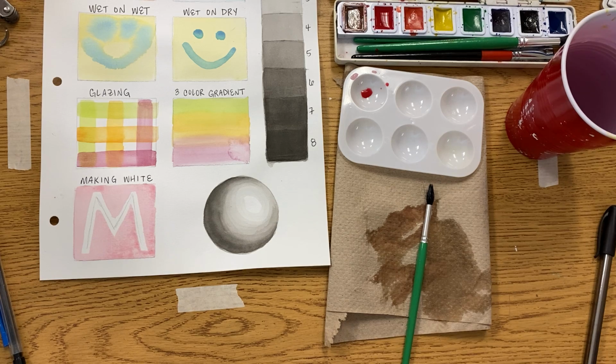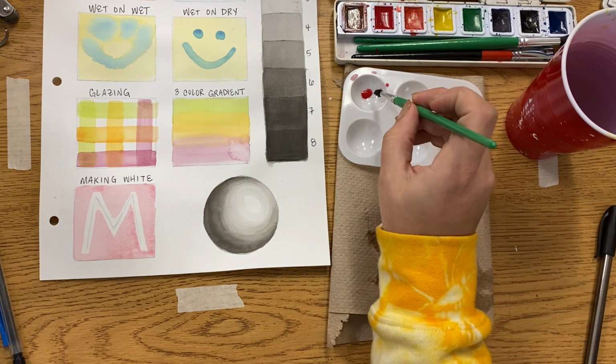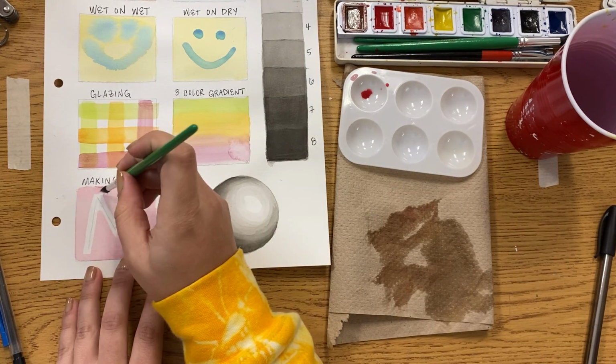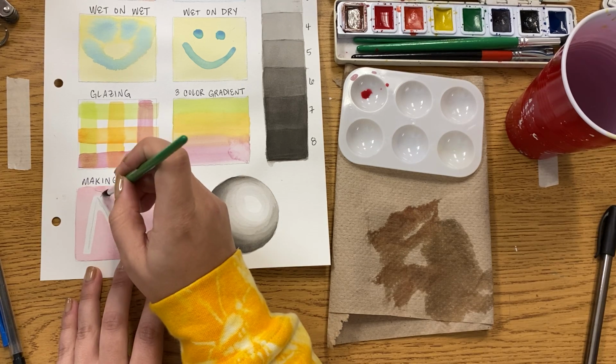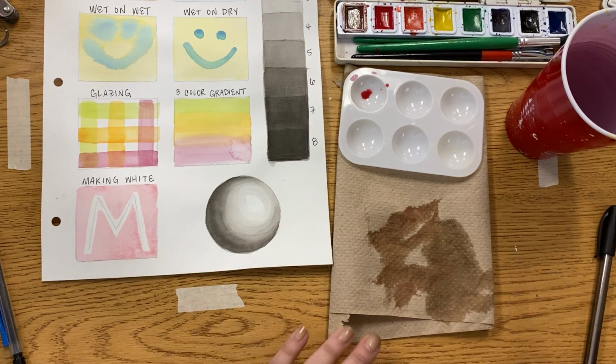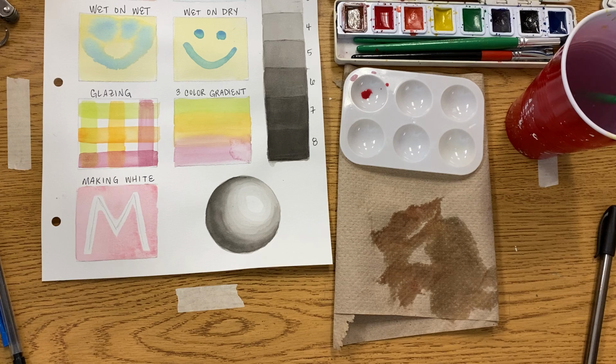But that's basically it. You're creating a white letter by leaving the areas that we want white unpainted. And that's it. So you can go ahead and do that.